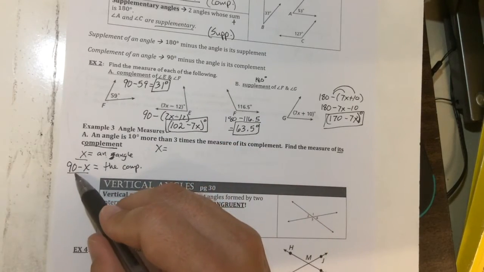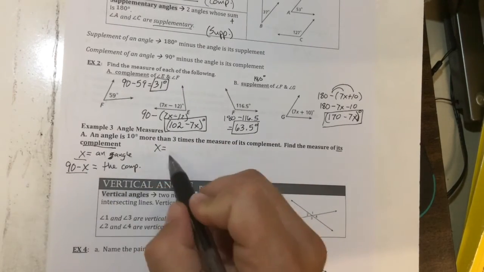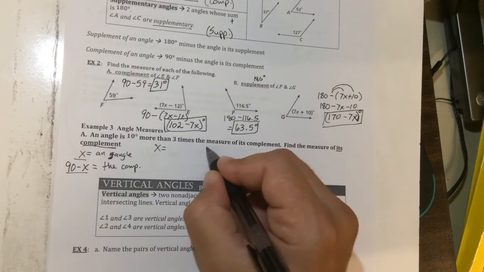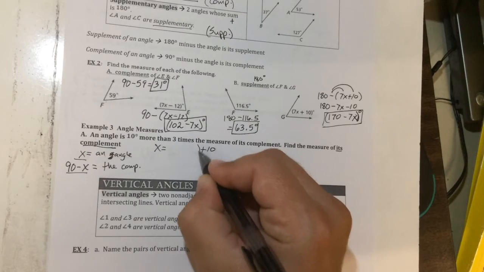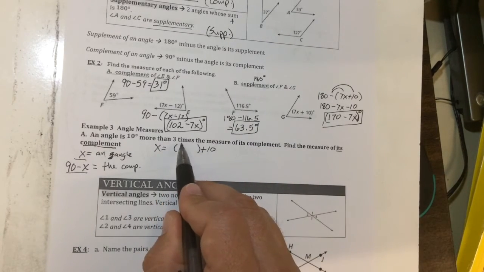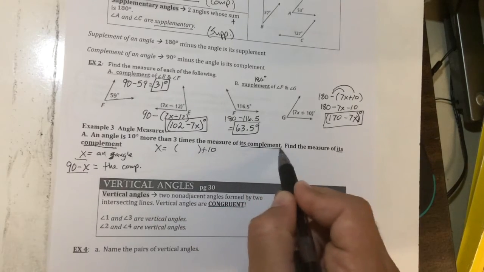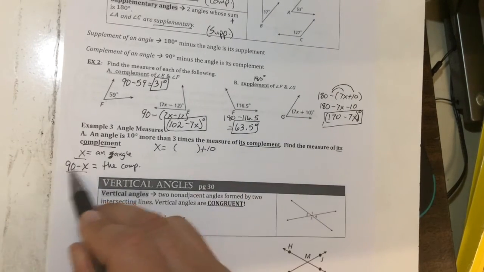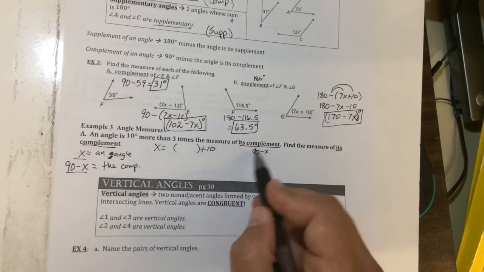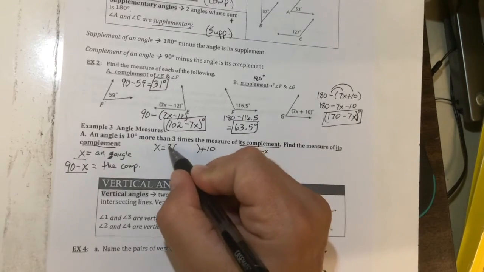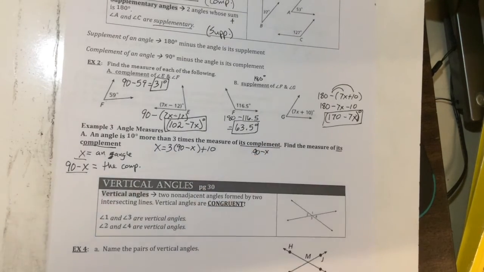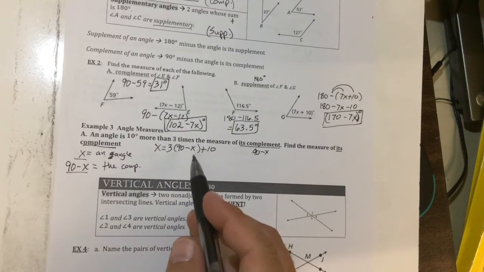Then we're going to do the rest of this. 10 more than means we're going to take 10 and add it to something. 3 times the measure of its complement. Where we see its complement, that's where I put in that expression. So I need to be able to do 3 times the measure of that, and then add 10 to that. So I've created an equation to solve to make this a little bit easier.